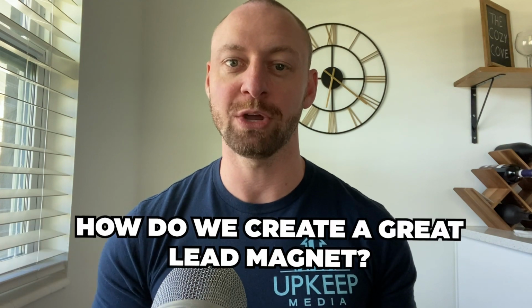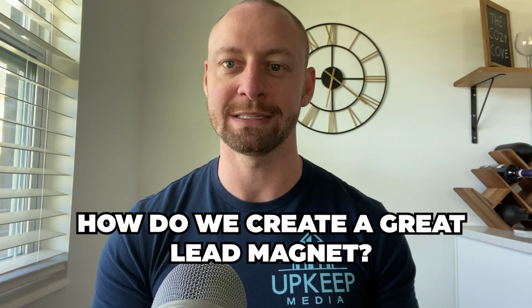Now that you understand what a lead magnet is, we need to think about how do we create a great lead magnet that's actually going to get somebody that downloads it to want to work with your property management business. So I made a beautiful illustration that we're going to take a quick look at so that we can better look at how to create a great lead magnet.